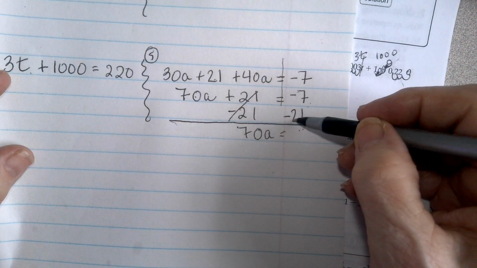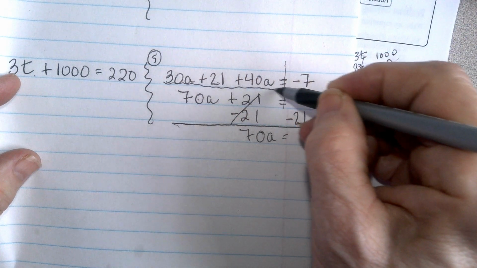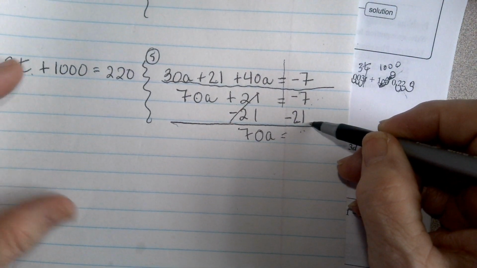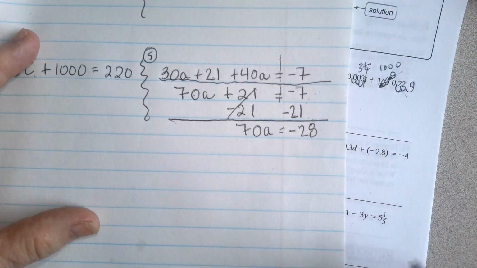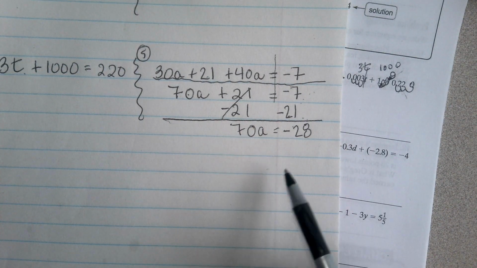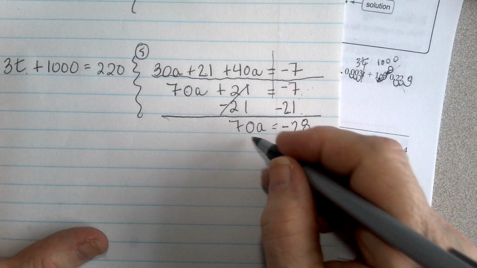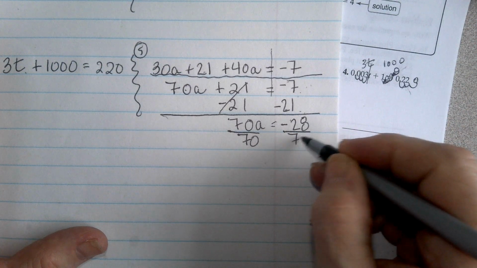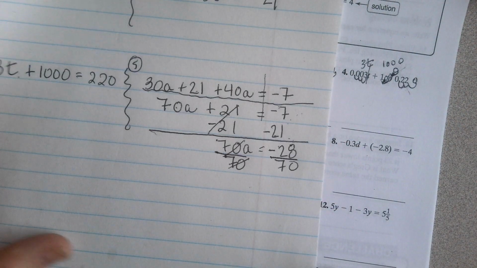So on this one, same sign sum. What is that going to be? Who knows what -7 and -21 is? -28. And then how do we get rid of the 70? Divide it through by 70. I don't know if you're going to have fractional answers, but we're going to find out.